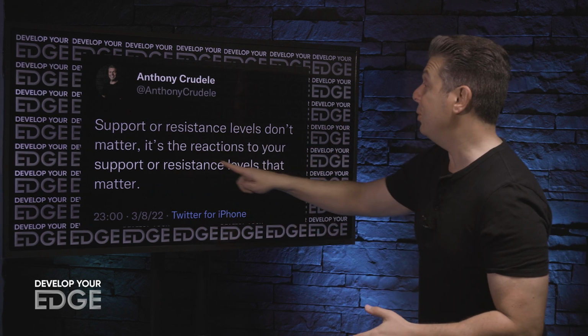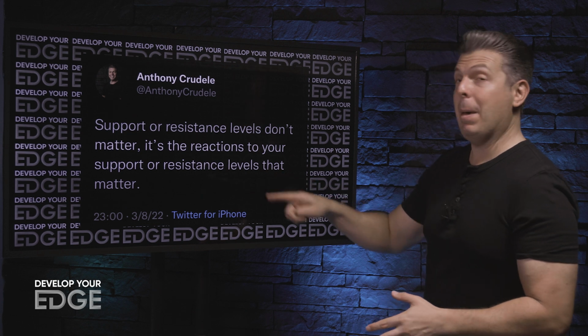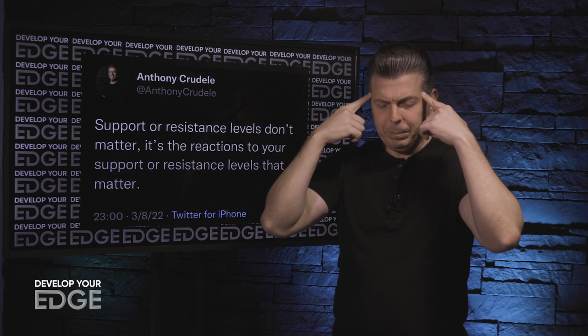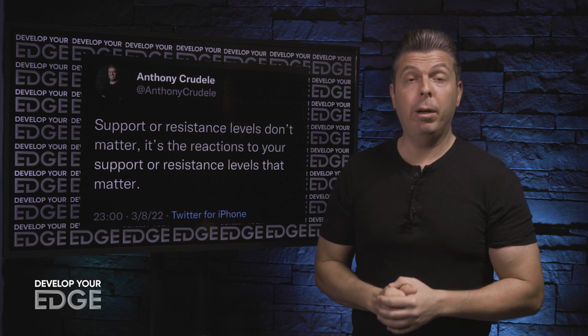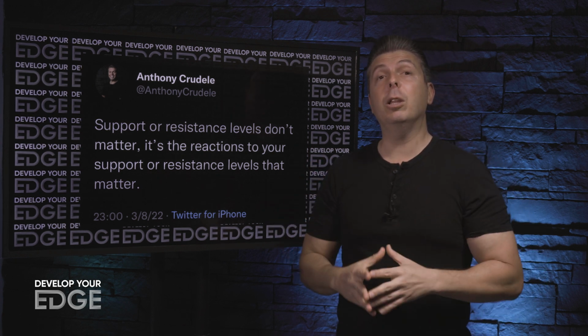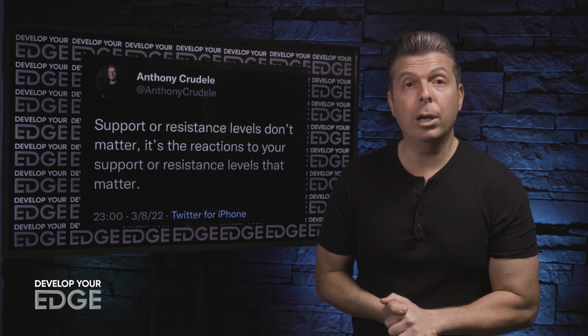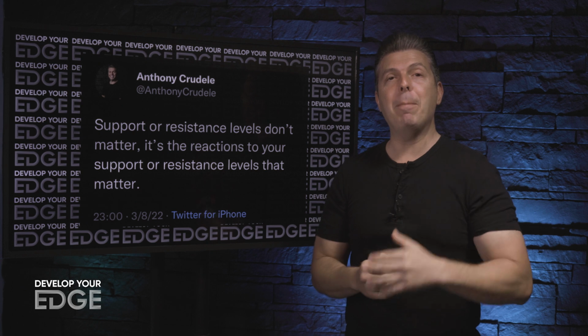It's the reactions to your support and resistance levels that matter. Think about this. Nothing is support until it proves to you it's support. Nothing is resistance until it proves to you that it is resistance. Just because you have a line on a chart does not mean that that is support or resistance.